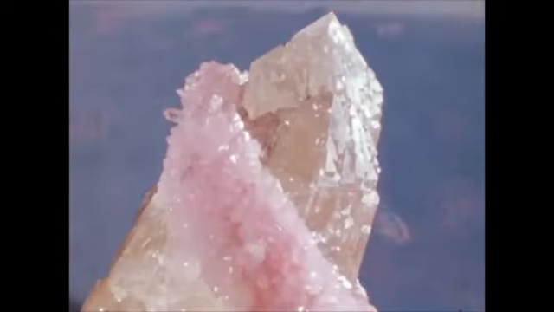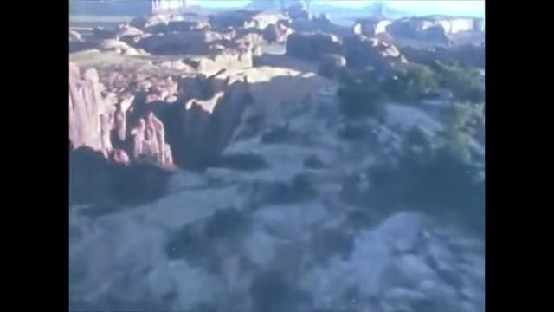Today, we know that the quality of life in the future will be determined in part by how we consume, conserve, and recycle this valuable treasure, our mineral resources.